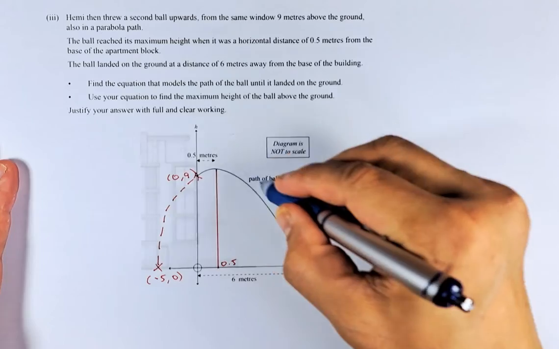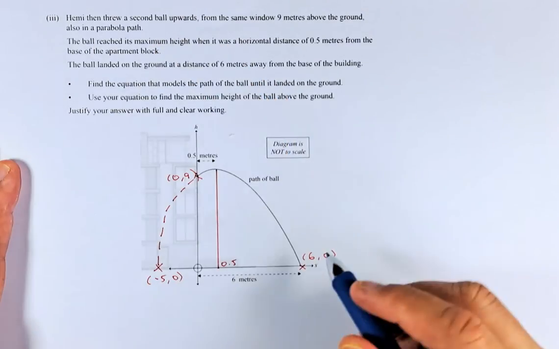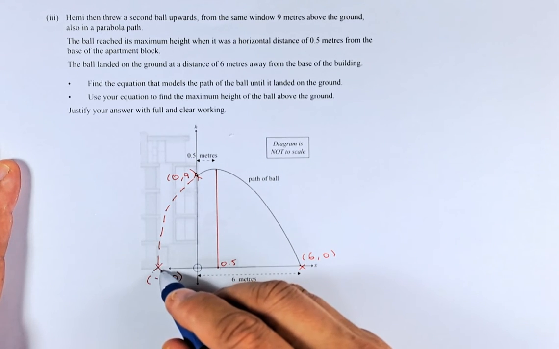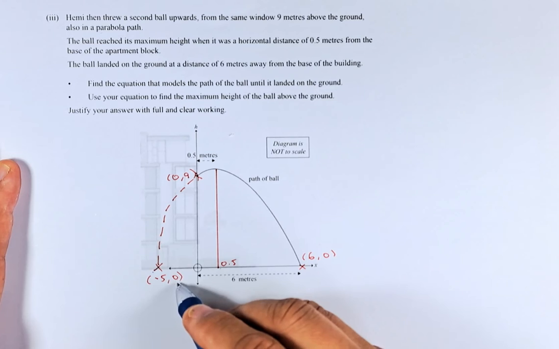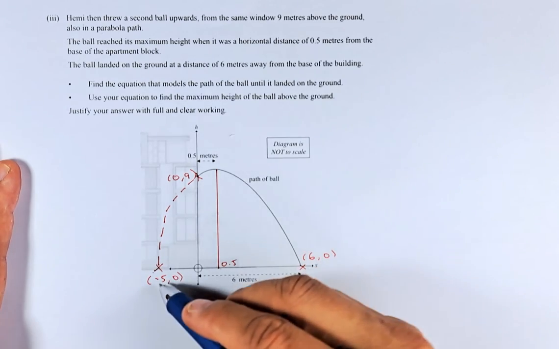So if this point is (6, 0), parabola is symmetrical, exactly here. So here to here is 5.5, here to here is 5.5. So the next point on this side has to be (-5, 0), because the midpoint between -5 and 6 is 0.5. Okay, so that is the next point.